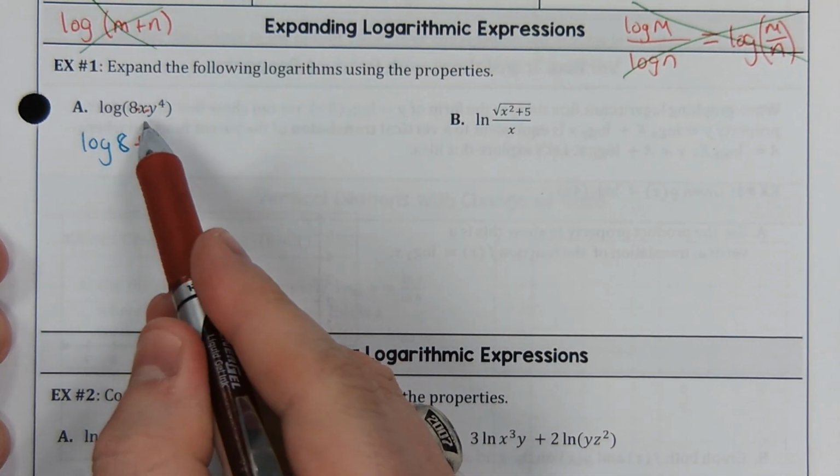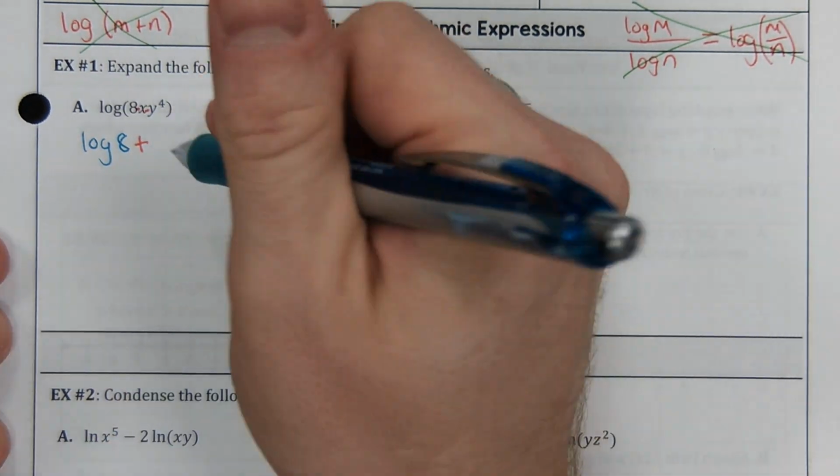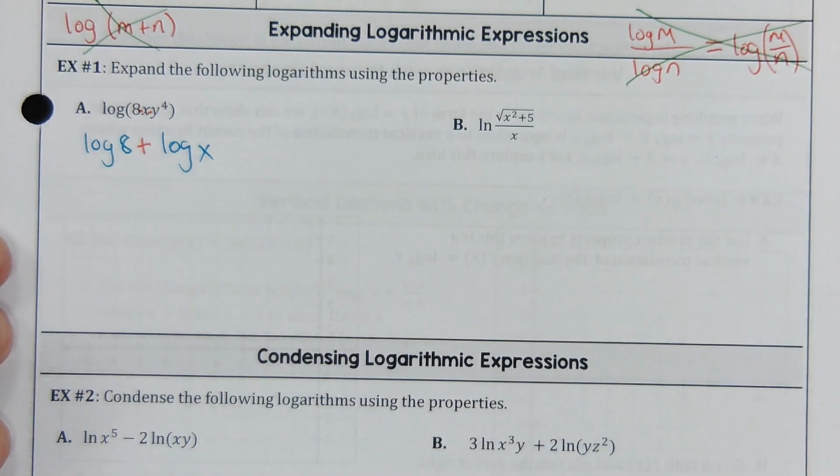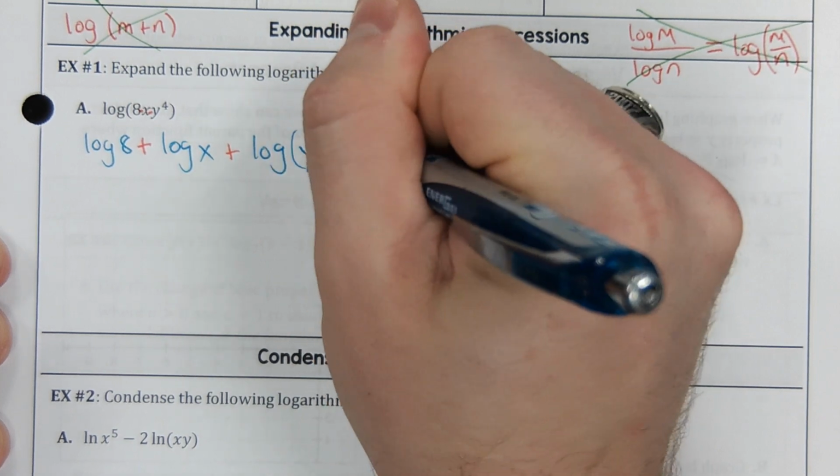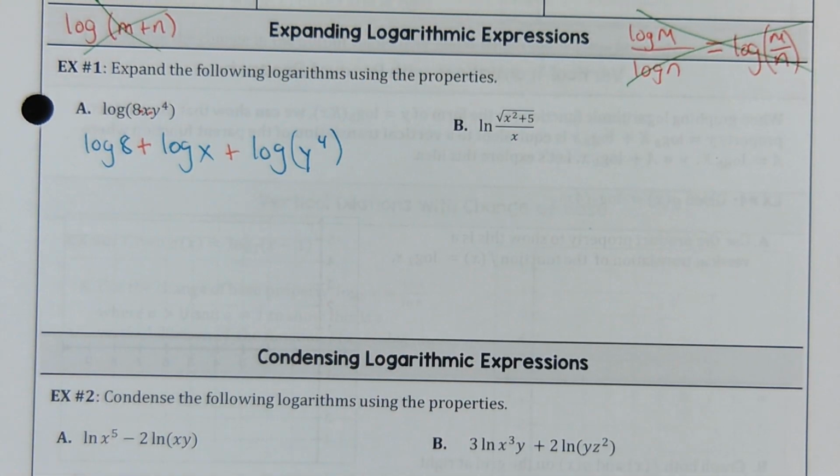So that gives me log of 8 plus, I'm making those red multiplication dots into red plus signs, log of x plus log of y to the fourth. No, that is not it. And the reason why? That log at the end has an exponent on the argument.